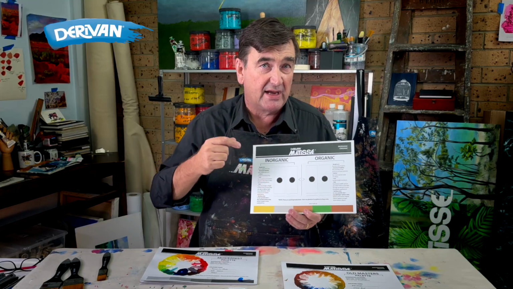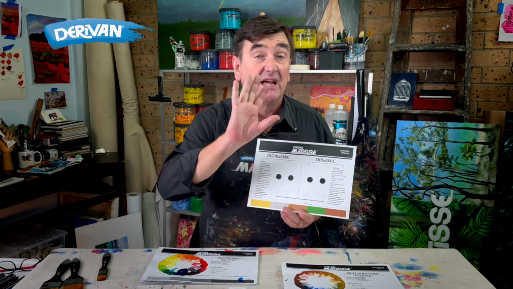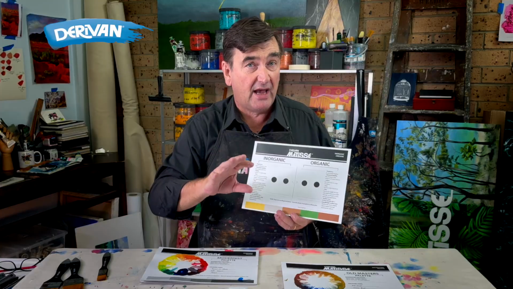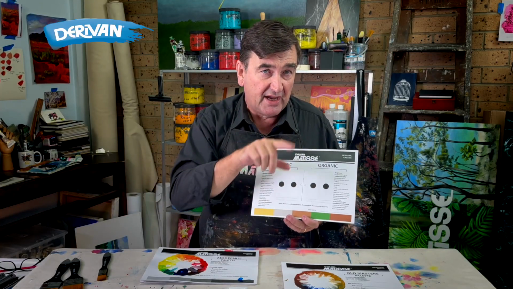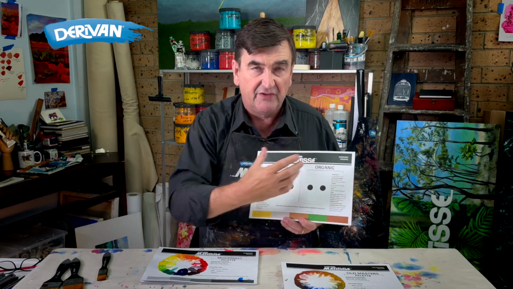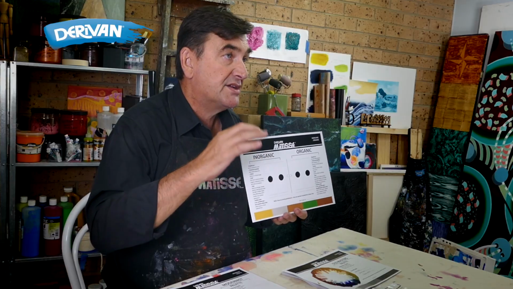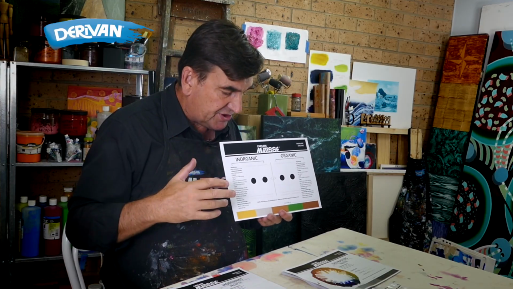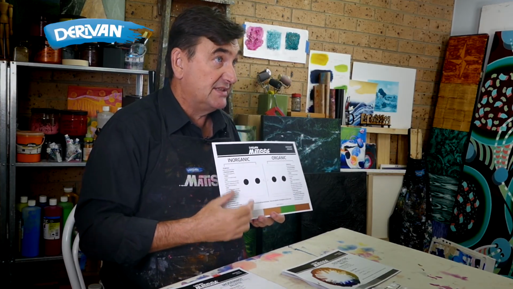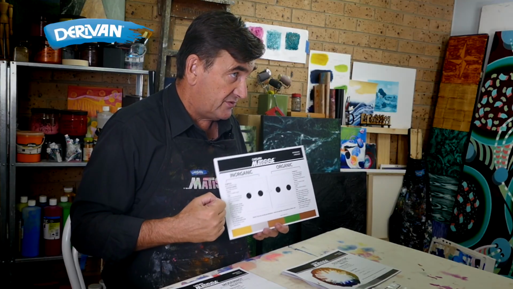Conversely, we have inorganic pigments which are not made with those. Doesn't mean to say they won't have carbon, oxygen or hydrogen in them, just not those chain and ring bonds that you find in organic chemistry. So inorganic pigments, almost counterintuitively, tend to be those ones that are dug up out of the ground.